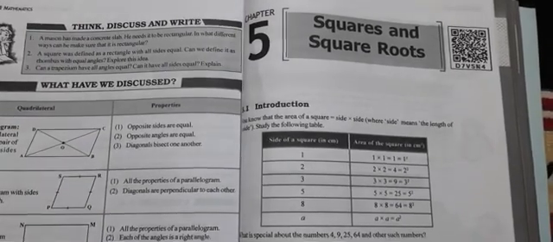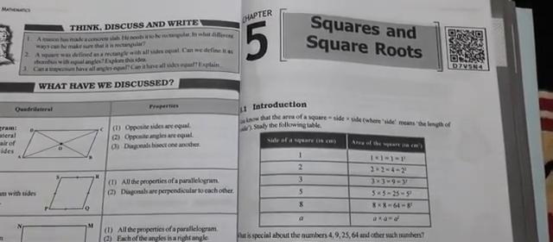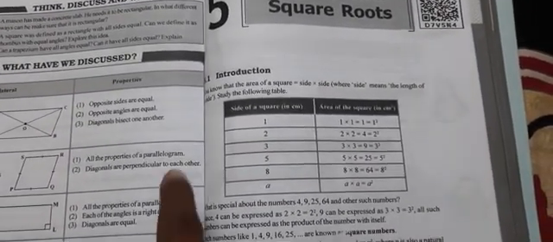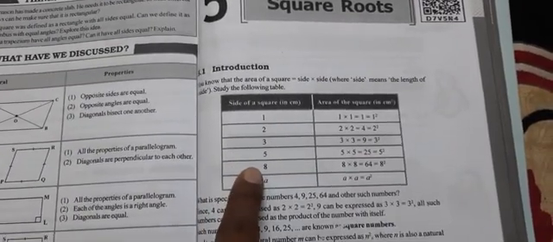So we all know about square, right? What is the area of a square? Side into side. That is nothing but length into length. And we know the formula also. So we are going to multiply a into a. We are multiplying the same number. Right? So the side of the square is given here.